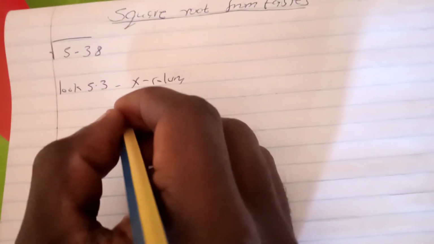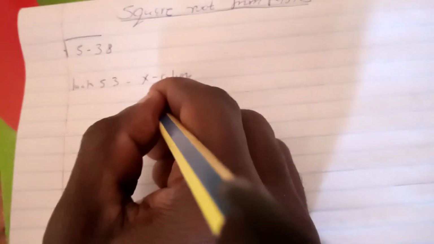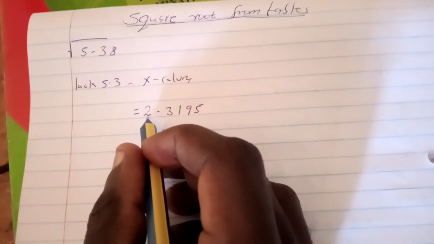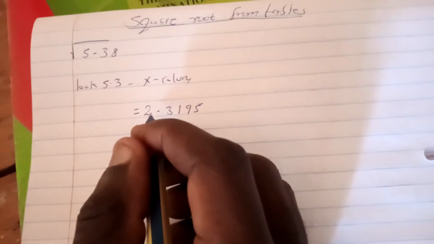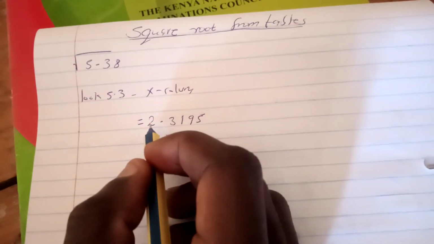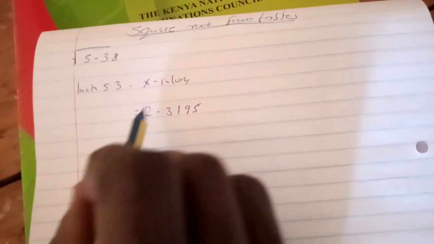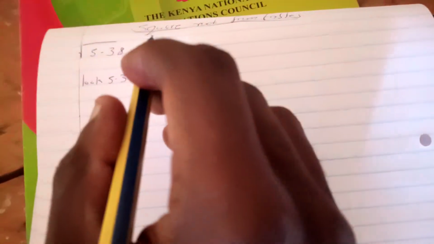So the value that is there is 2.3195. The first numbers we get along the row, and then this one we always find in the same row, where the value of x intersects the column of 8.